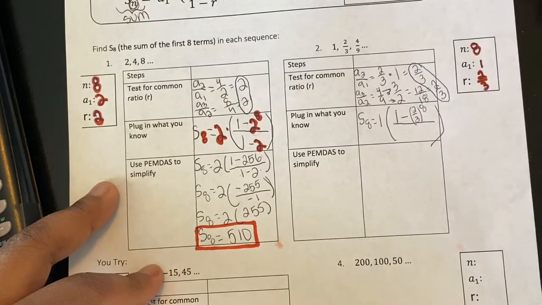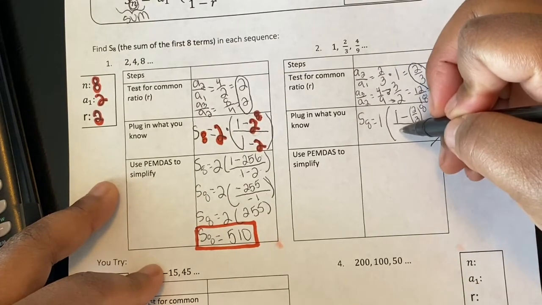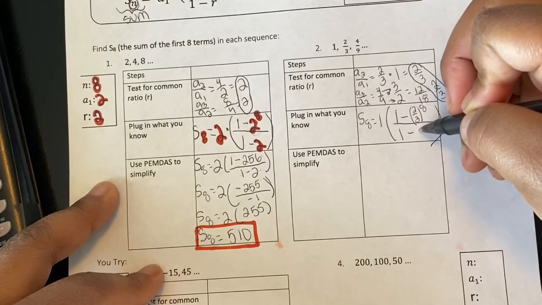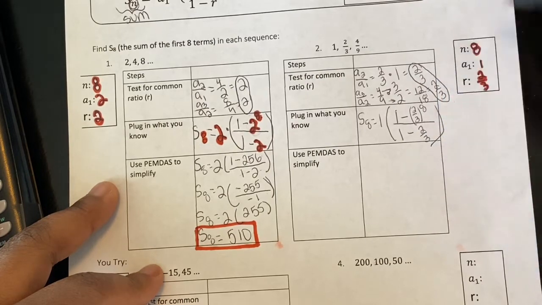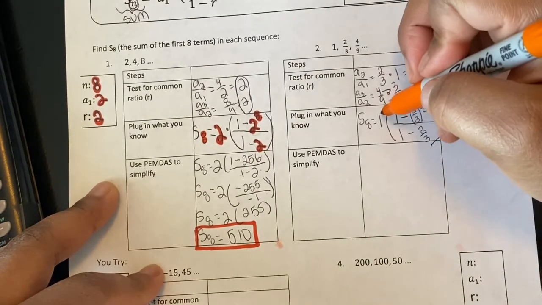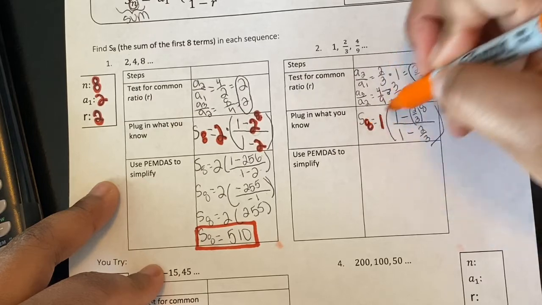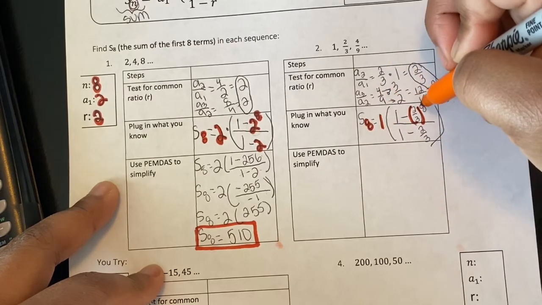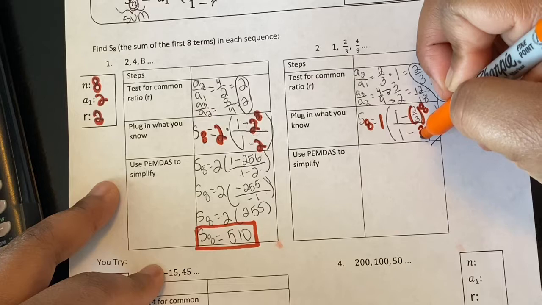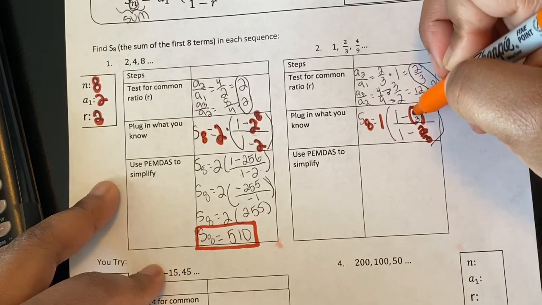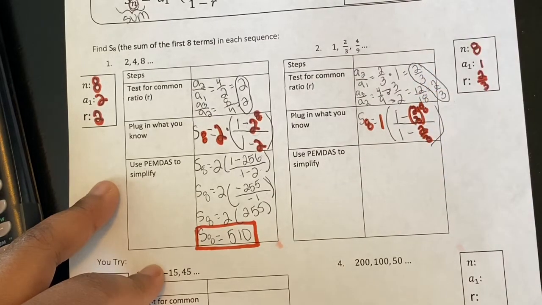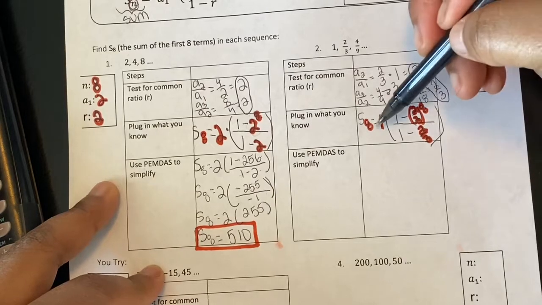So 2/3 raised to the 8th power, divided by 1 minus r, which is 2/3. All I did was plug in what I know.